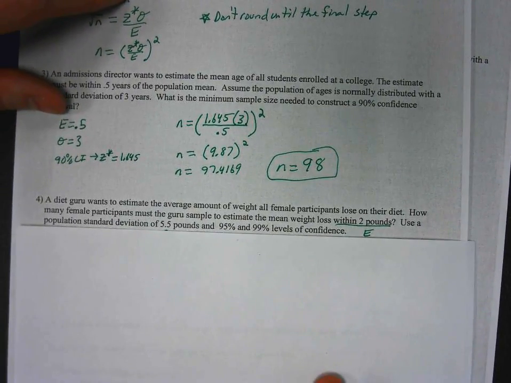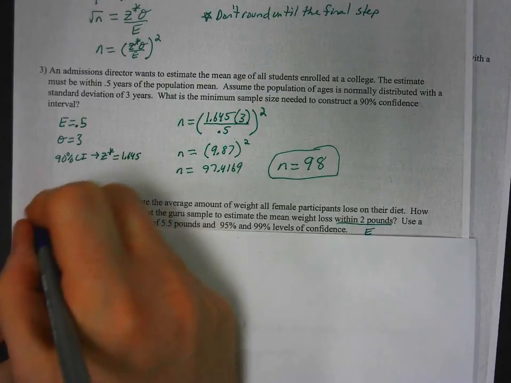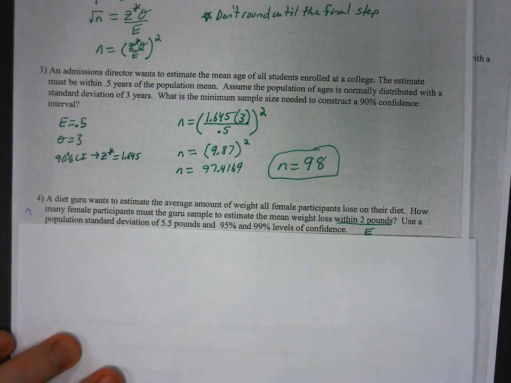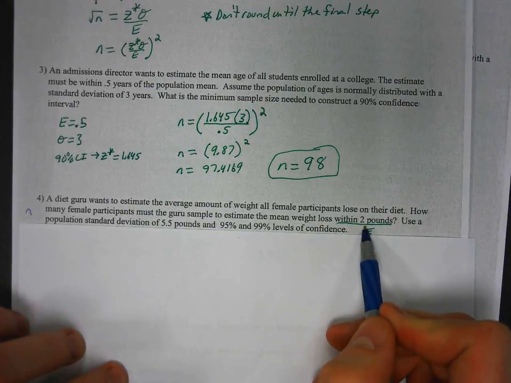Number 4, same type of question. A diet guru wants to estimate the average amount of weight all female participants lose on their diet. How many female participants must the guru sample? That means you're trying to find n. So we're trying to find our sample size to estimate the mean weight loss to be within 2 pounds.